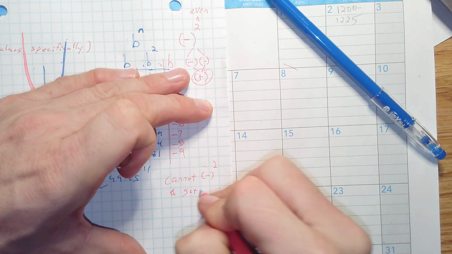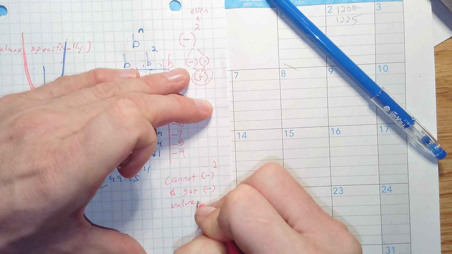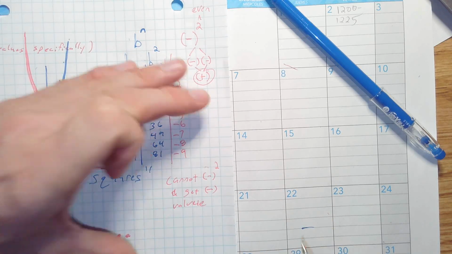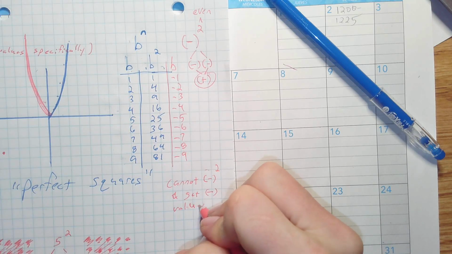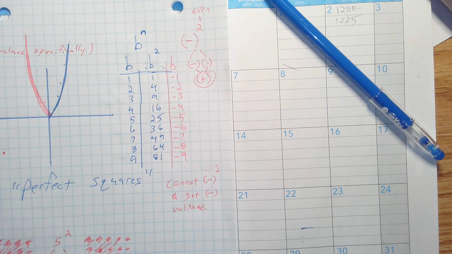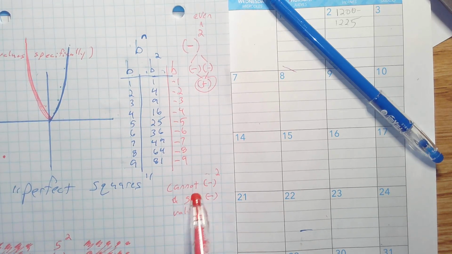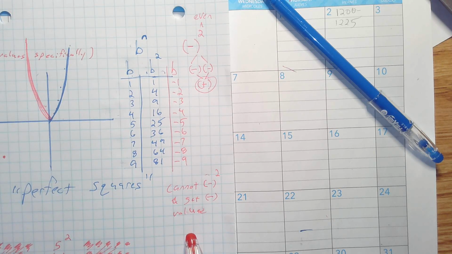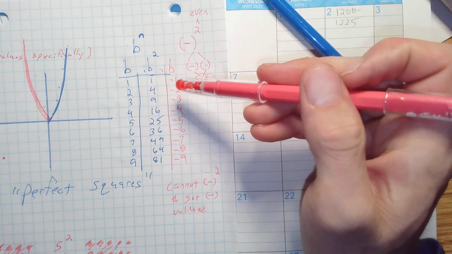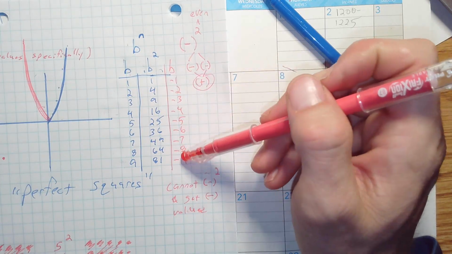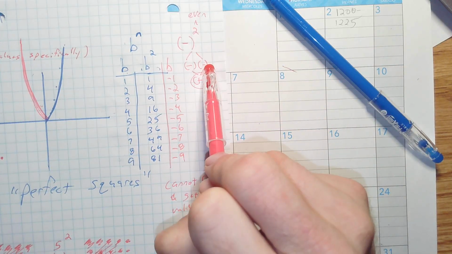That is the gist of square numbers, and it's a really important mathematical concept. Not in the complex world, which is way beyond what we're teaching now, but in the real world, we cannot square a negative number and get a negative value, because a negative times a negative is positive.